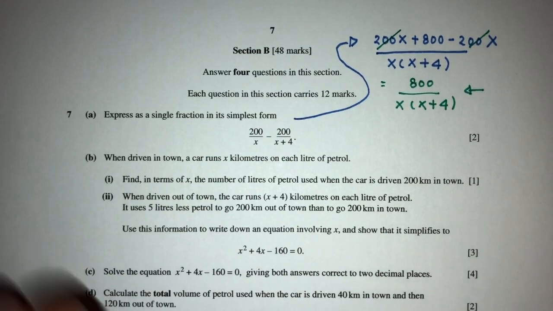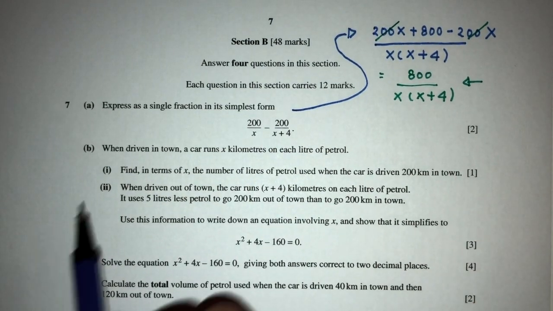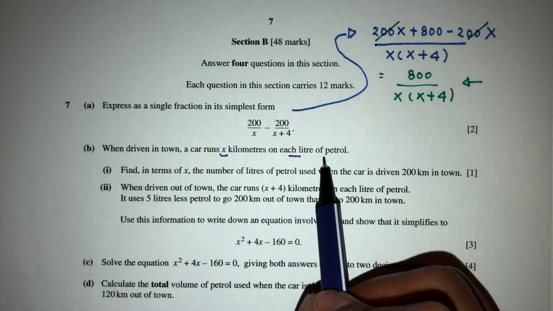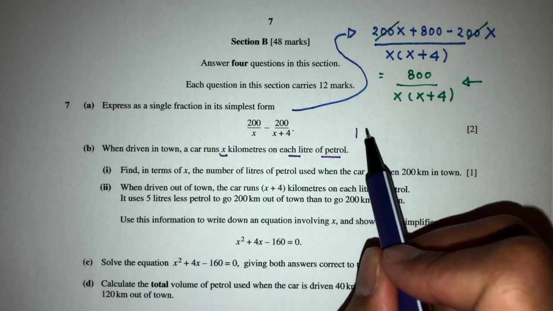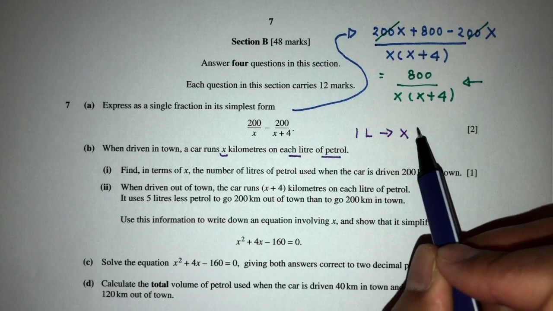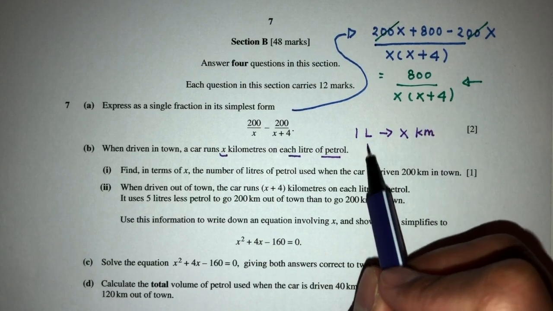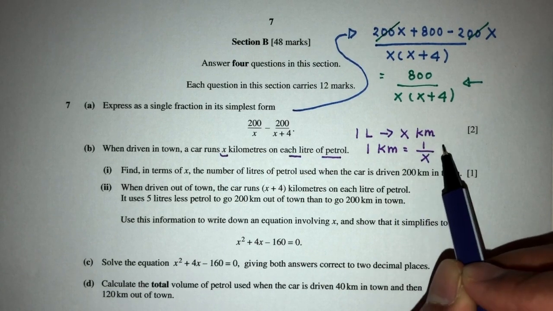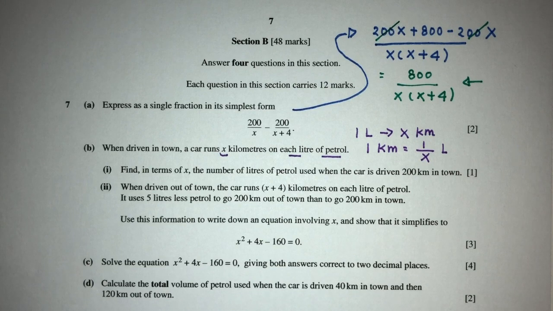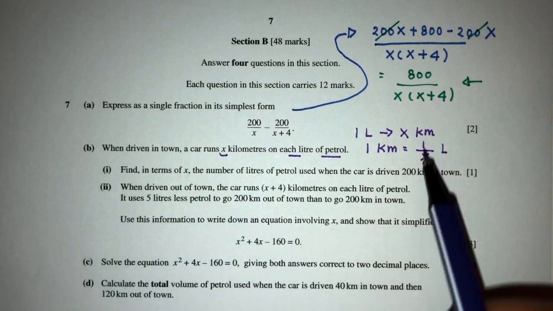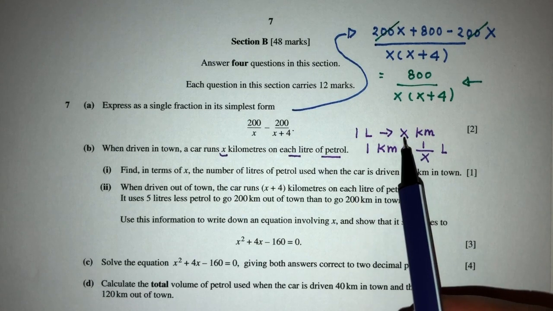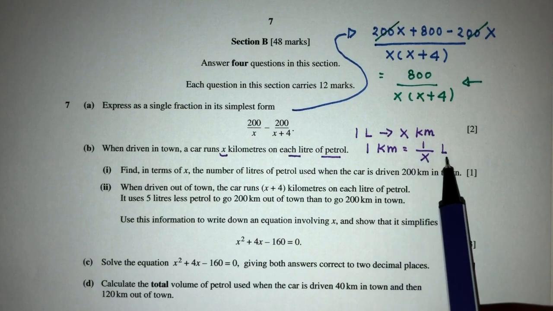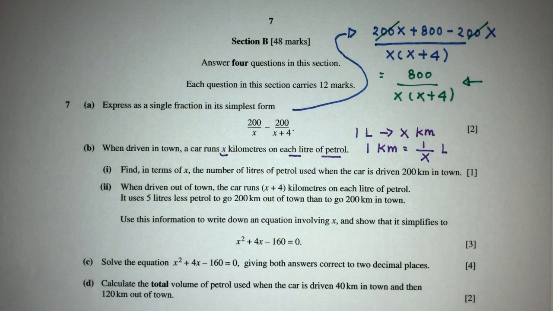Now for part B, let's see what we have. When driven in town, a car runs x km on each liter of petrol. So it means that on 1 liter of petrol, the car will go x km. Which means 1 km is equal to 1 over x liters, right? We can derive that from this given information. I hope that makes sense. You just divide by x on both sides. x divided by x will be 1, and 1 divided by x will be 1 over x. So 1 km is 1 over x liters. That's something we can derive. Okay, now next one.